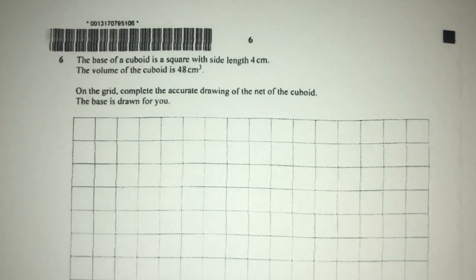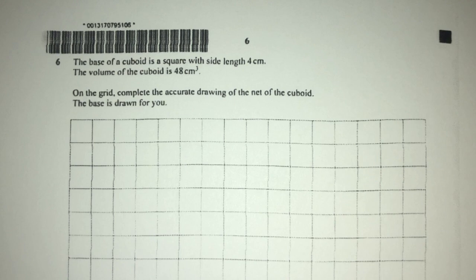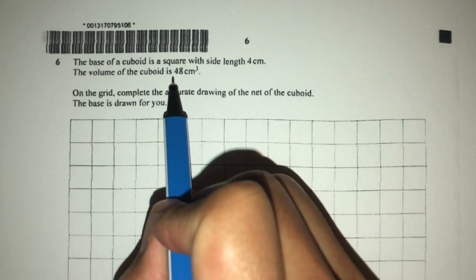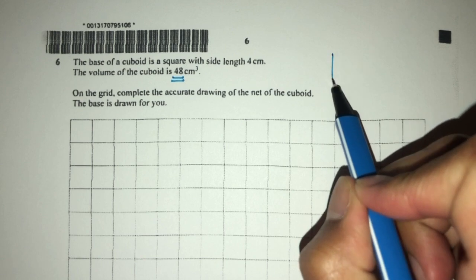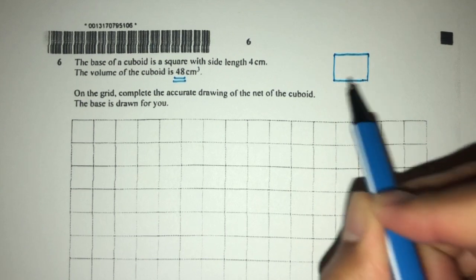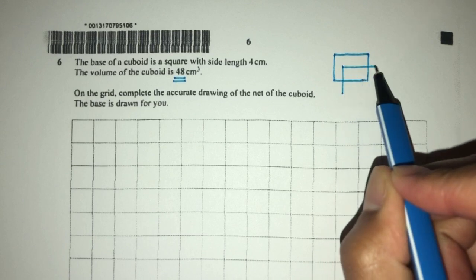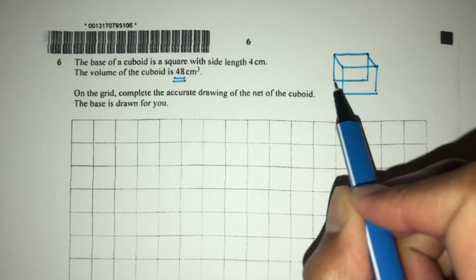That will be your question number 5. Now let's move on to question number 6. The base of a cuboid is a square with side length 4 centimeters, and the volume is given by this. Okay, so we have to first understand how does a shape look like. So cuboid, it is simply something like this, right? Something like this.